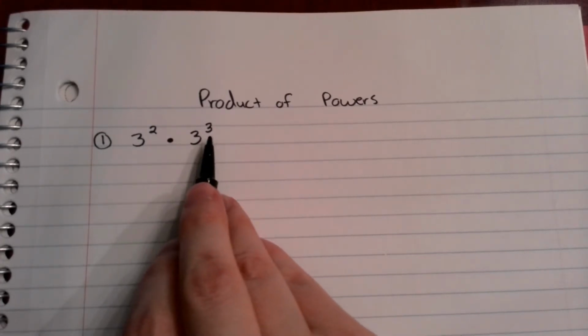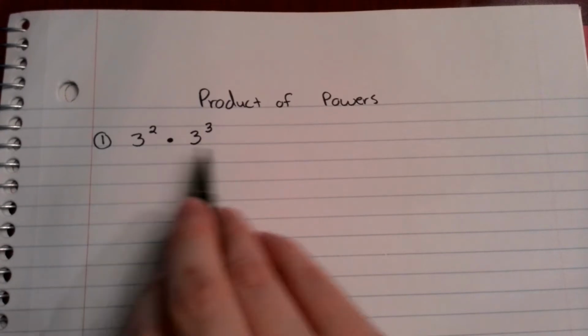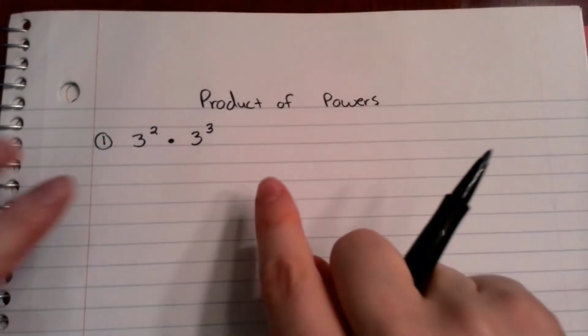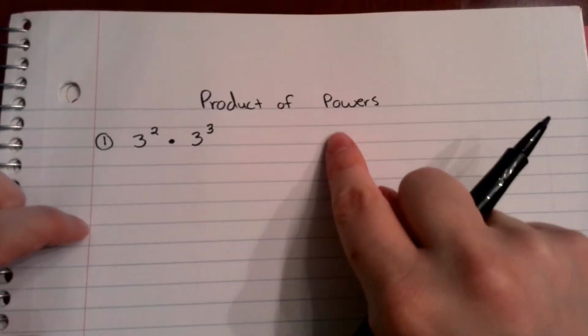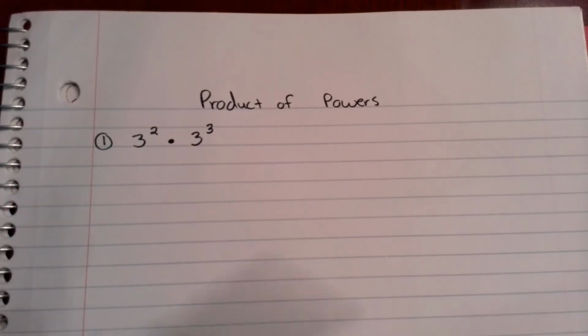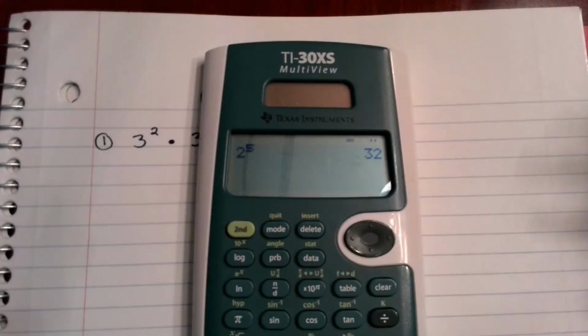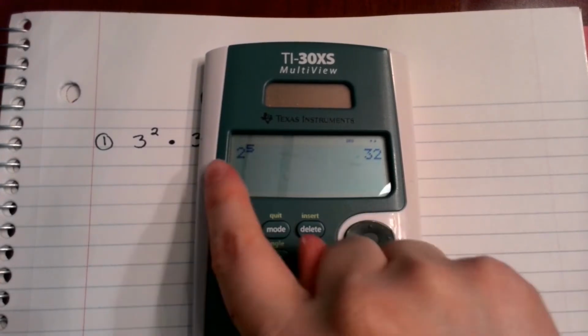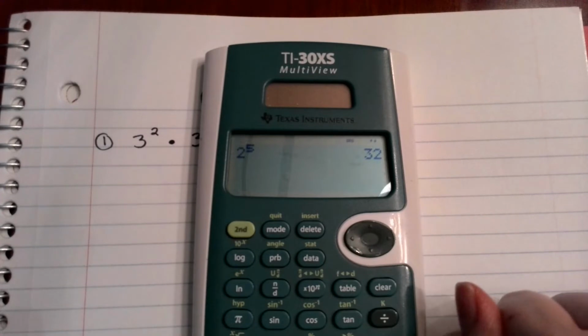I know 3 times 3 times 3 is 27, and then I could do 9 times 27. I don't want that. I want my answer to be a base and an exponent. So how would we go about doing that? Because if you use your calculator, it's going to give you a final answer like this. Your calculator will not give you an exponential answer.